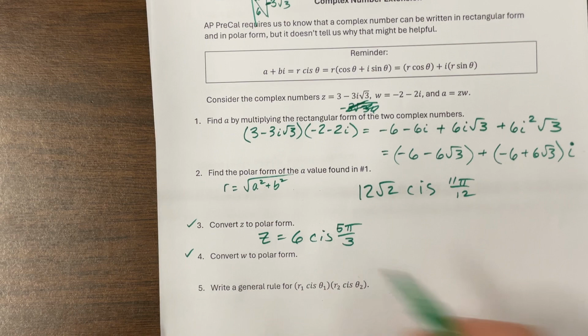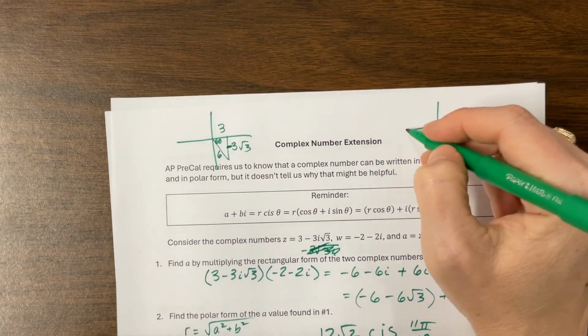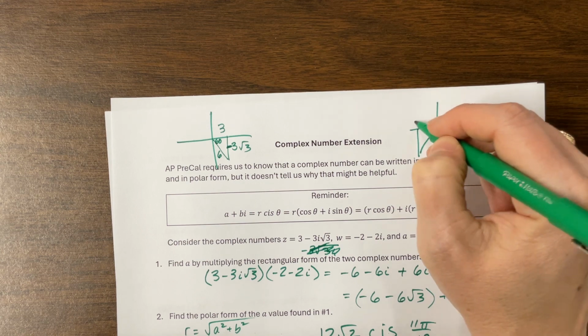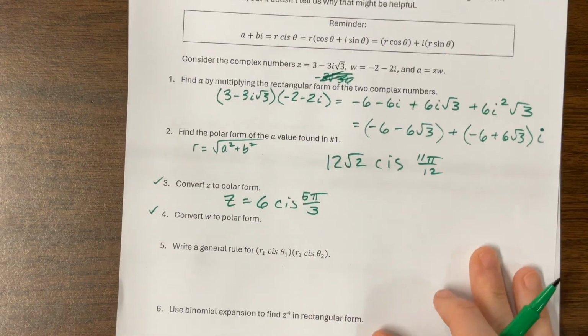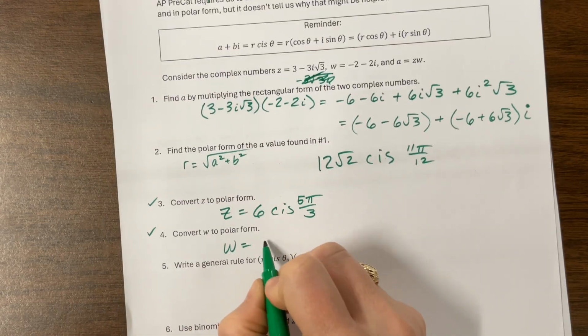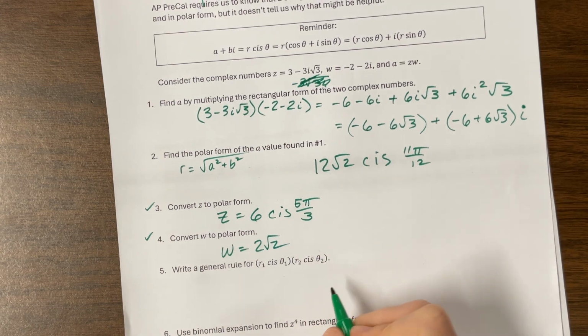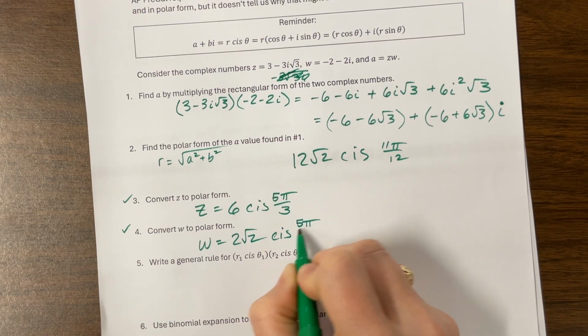Okay, and then w is where? W was negative 2, negative 2i, so that is here, negative 2, negative 2, and so 2 root 2, and that would be 5 pi over 4. So this w is equal to 2 root 2 cis, what did I just say, 5 pi over 4?